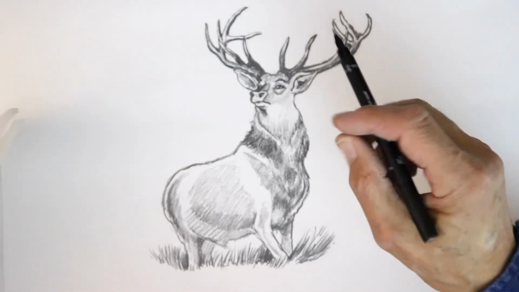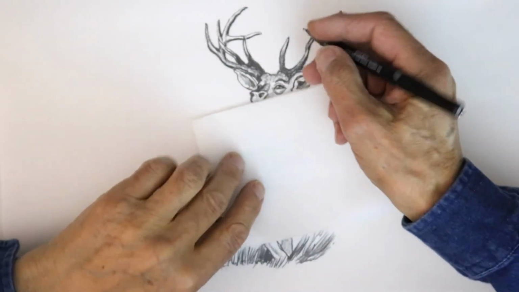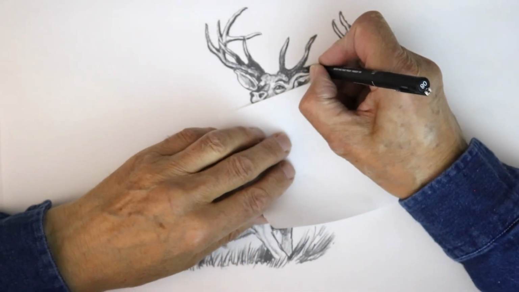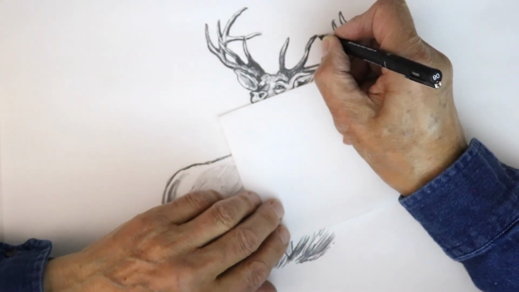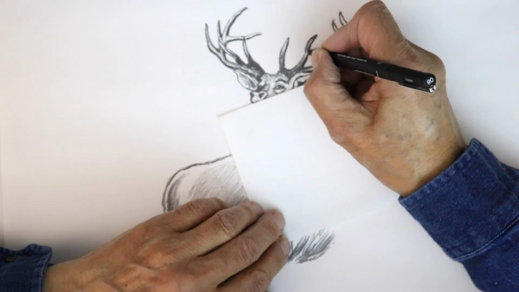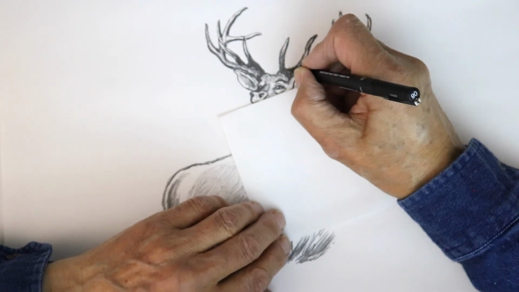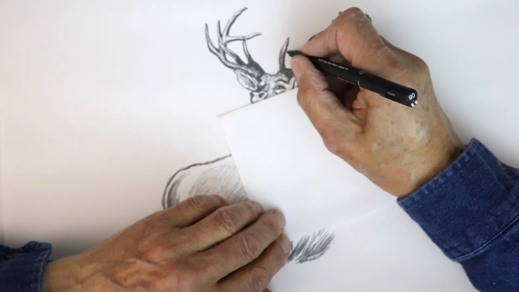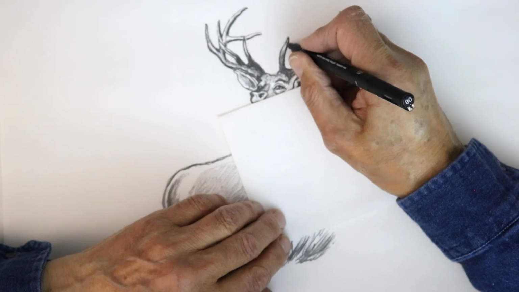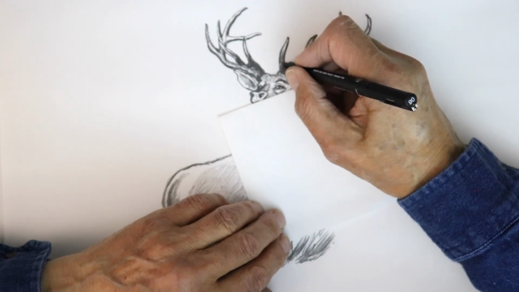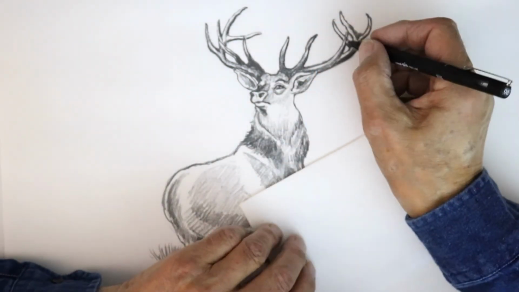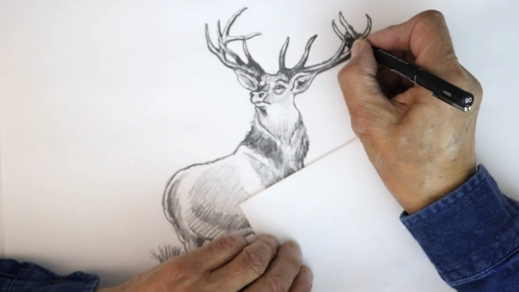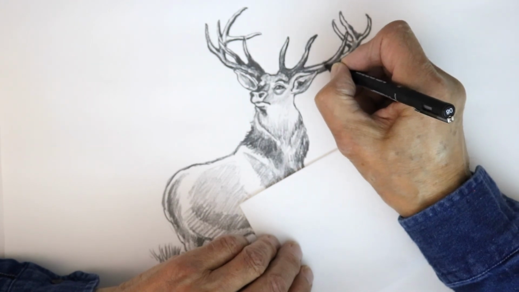Okay, I've got a 0.8 pen now. I'm just going to go around these outside shapes, just to pick them out like that, and make them stand out, make the drawing look that bit more graphic. And so on, see how that helps? Okay, another one here. I'll just carry on doing that.